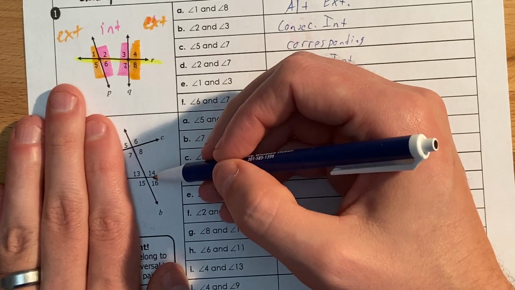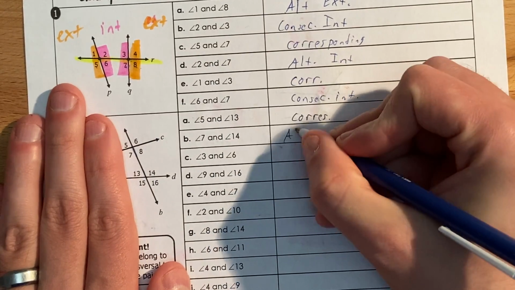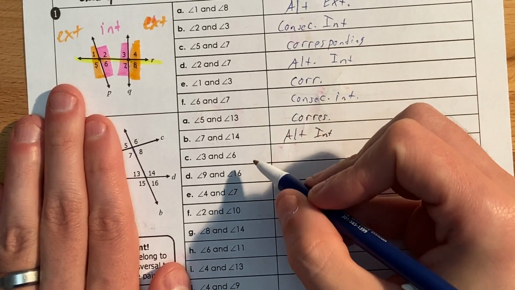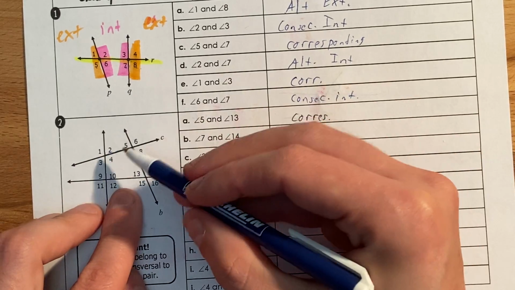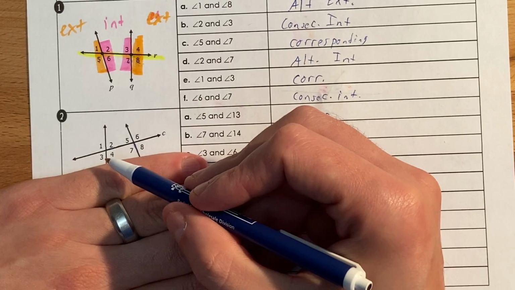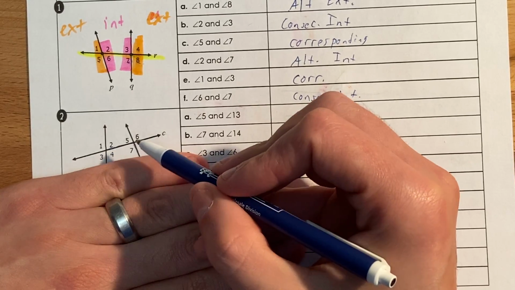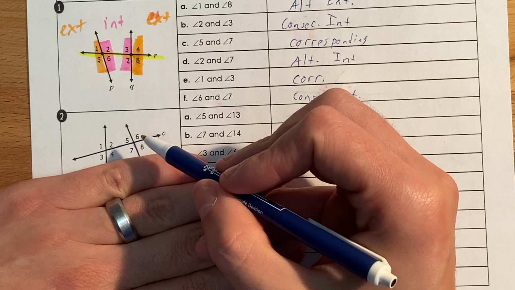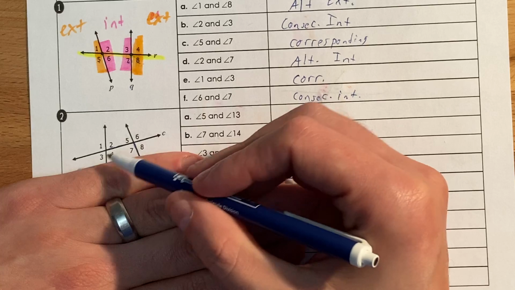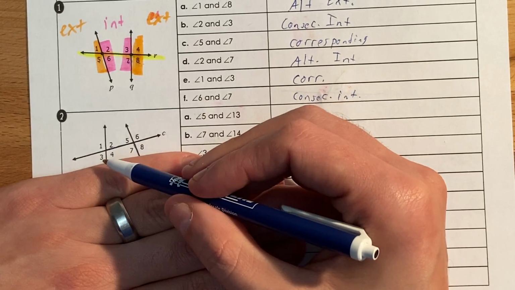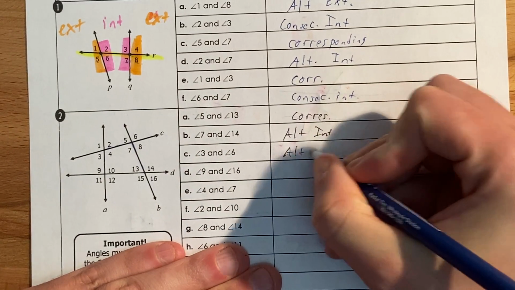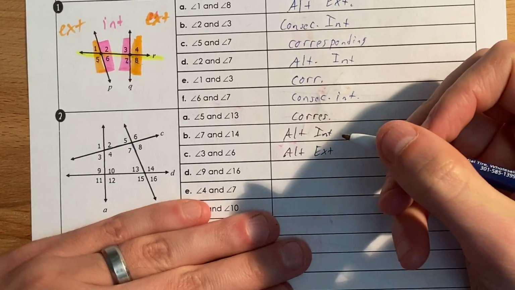So this will be alternating interior. 3 and 6. They're definitely alternating. I'm noticing that. And it looks like they're both on the exterior. This is the interior, so 3 and 6 are on the exterior. So alternating exterior.